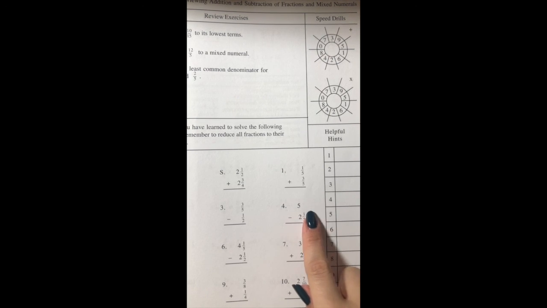Remember that when you have, like number 4, a whole number, but you're subtracting, you have to come up with a fraction first that you can subtract from. That means you have to take 1 from the large number and make a fraction. So don't forget to do that with these whole numbers that are on their own.